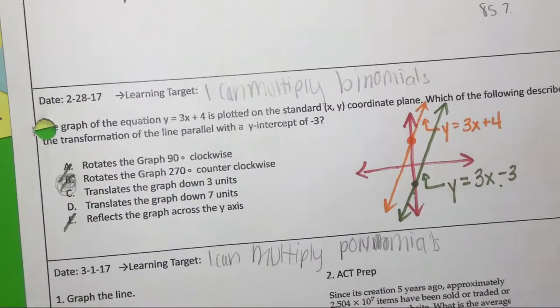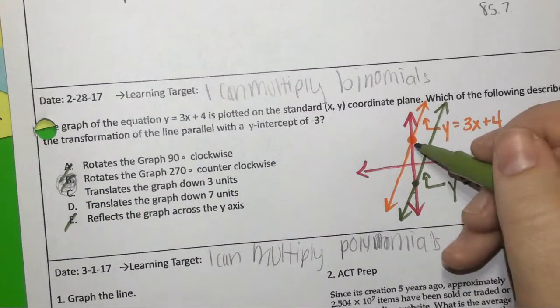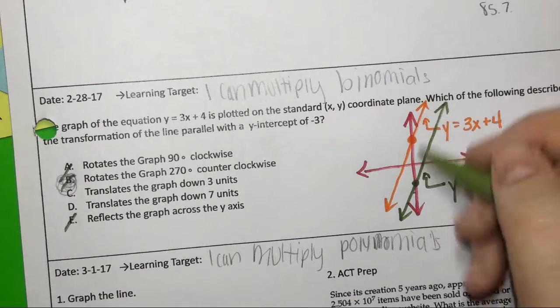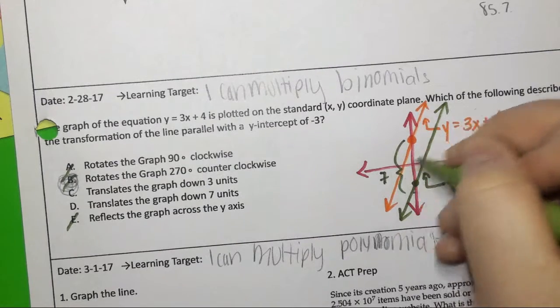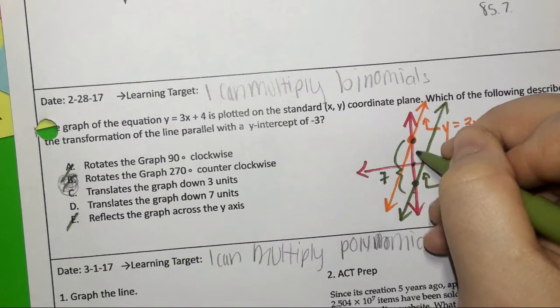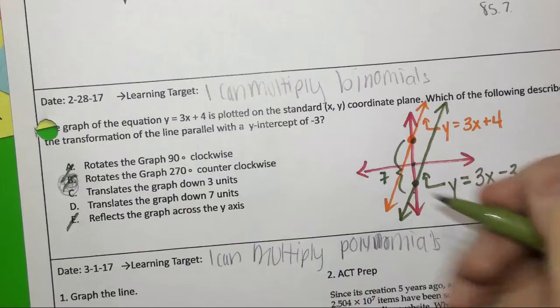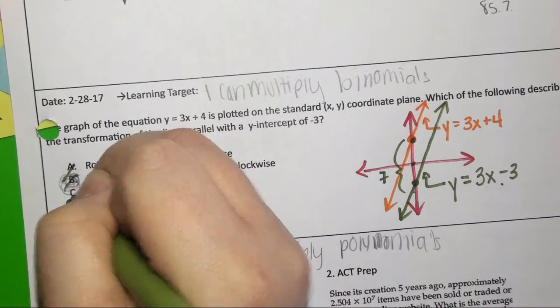Did they translate? Because they picked up that orange line and they moved it down. How many did they move it down is the real question. They moved it down 7 because from 4 to 0, that was 4 units, and then they went down 3 more. So they moved a total of 7. So the answer is D.